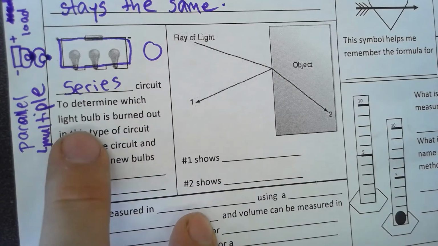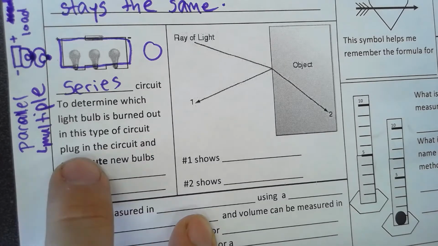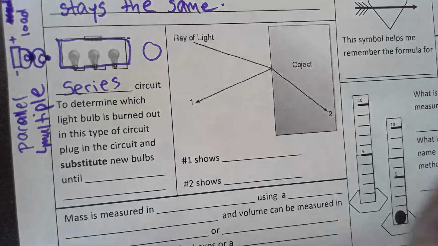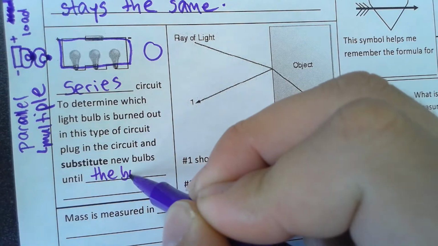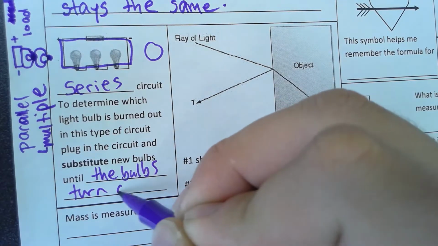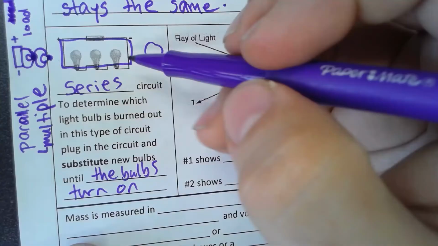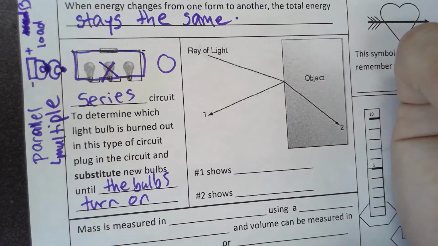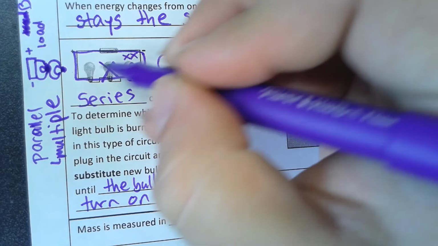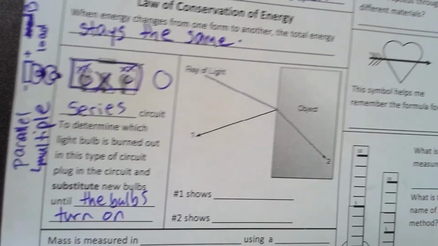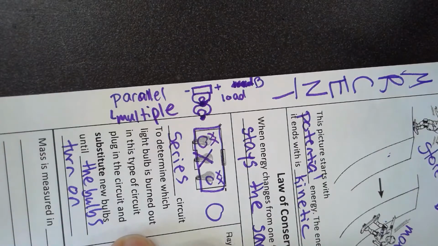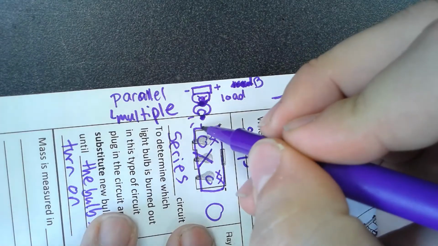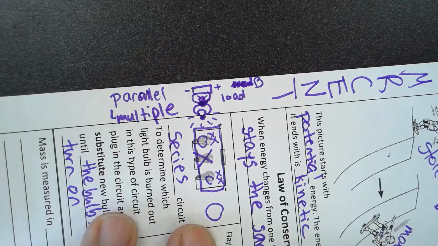Series circuit. To determine which light bulb is burned out in this type of circuit, plug in the circuit and substitute new bulbs until the bulbs turn on. Okay. This is kind of weird. Basically, you need to know if you unplug a light bulb from a series circuit, the rest will turn off because it only has one pathway. In a parallel circuit, if I unscrew or take this one out, this one over here is still shining because the electrons still have a way to travel. Okay?